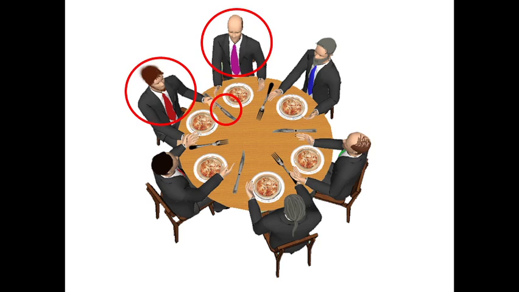This is problem number one. Without realizing that the next person is also trying to acquire the fork, two philosophers may simultaneously try to access the same fork. For this philosopher it's the right fork, but for the other one it is the left fork. So this is problem number one.